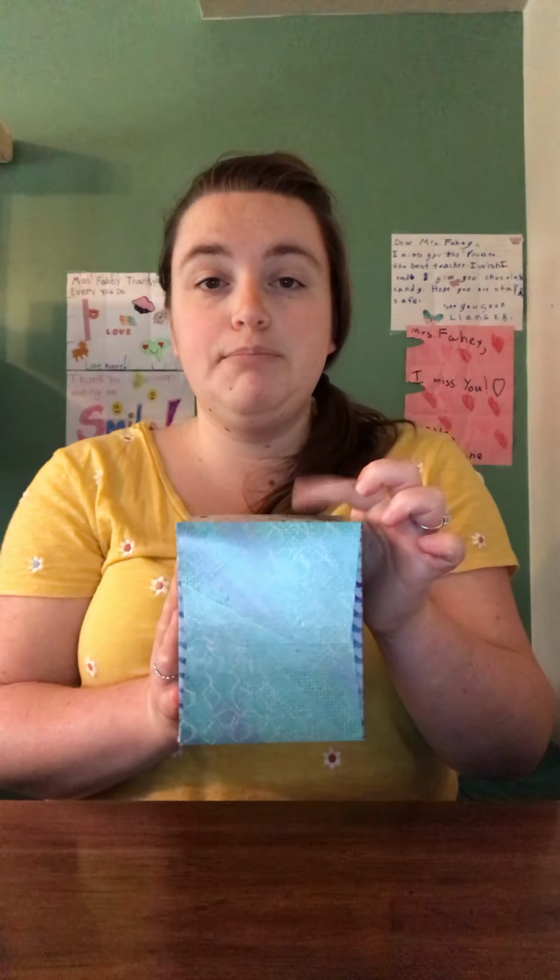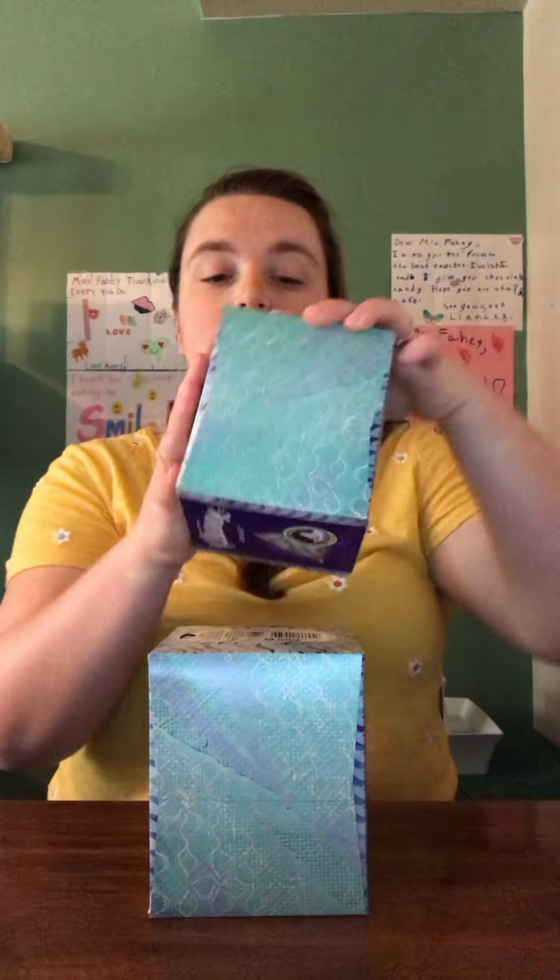What about my cube? Will this stack? Does it have enough space on the top to support another cube? So if I take a tissue box and I put it down, and I take another tissue box and I put it on top, will it stack? What do you think? Let's find out. That seems to work. It's not wobbling. It's not falling over. It's flat, and it stacks. Very cool.